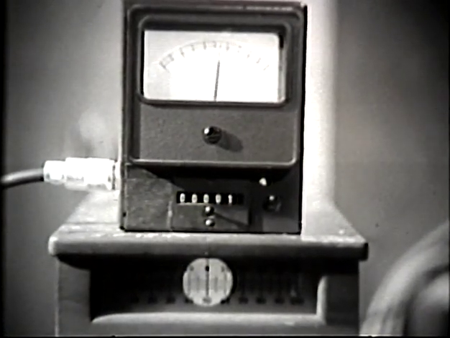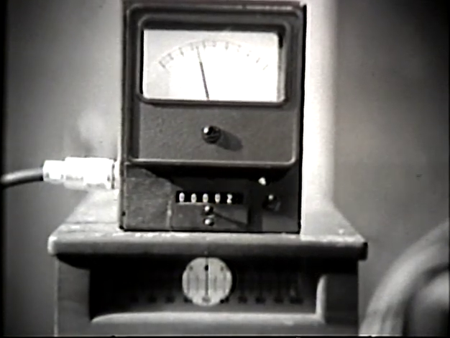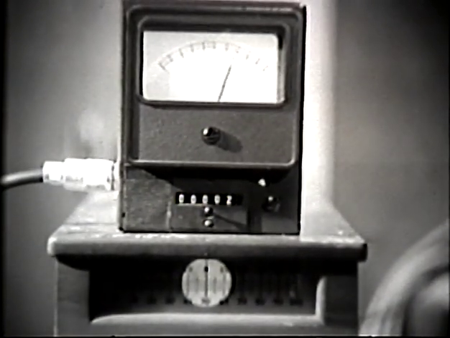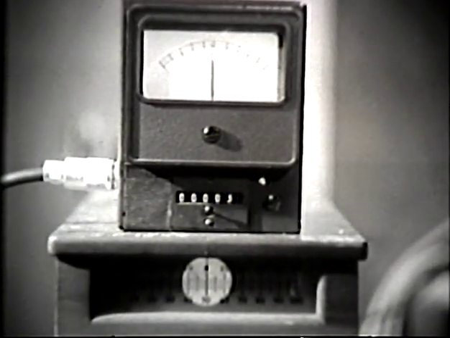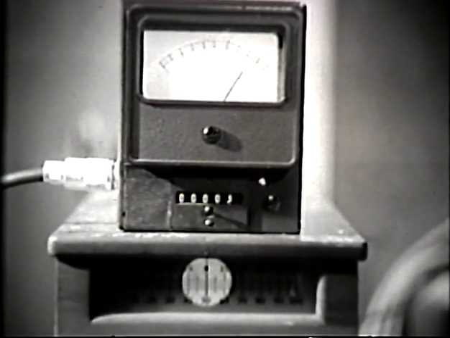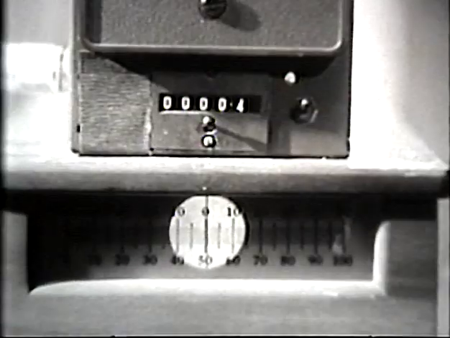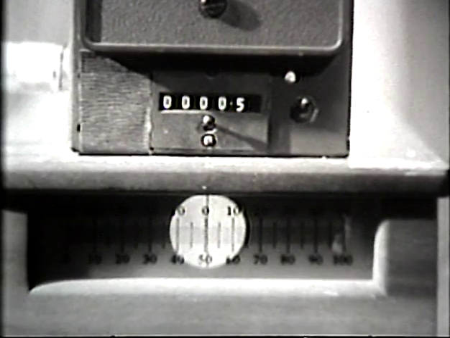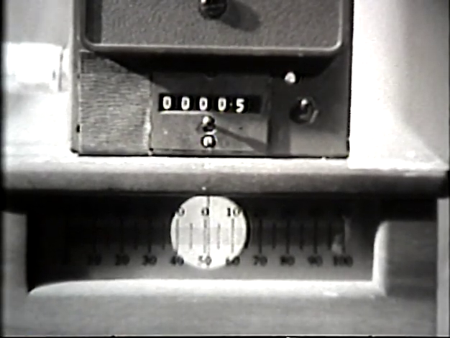Again, the charge meter is clicking. The charge is accumulating at about the same rate as before, but notice the thermocouple meter. It's moving considerably faster this time.